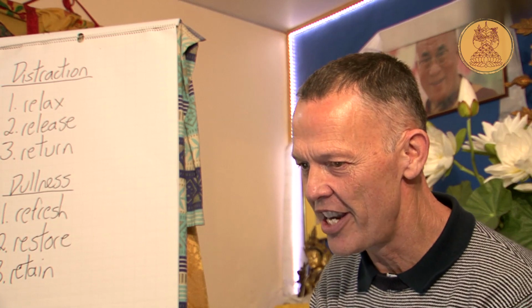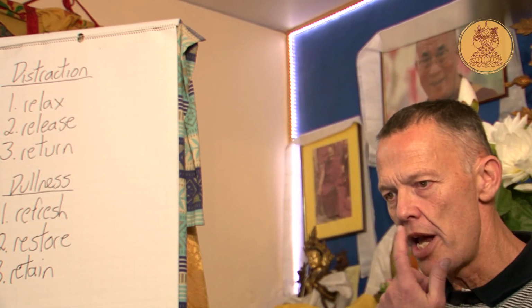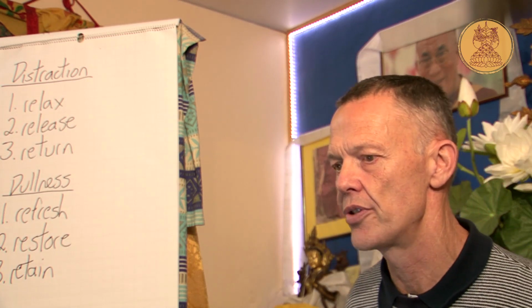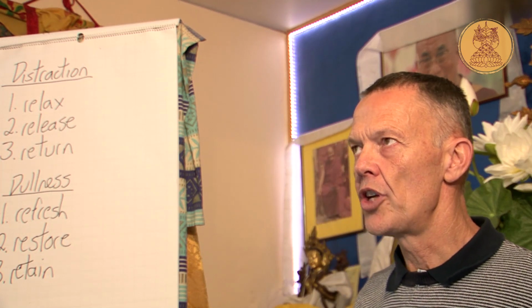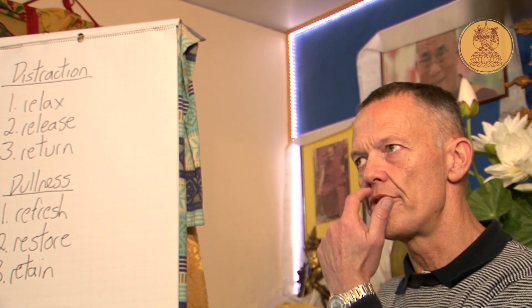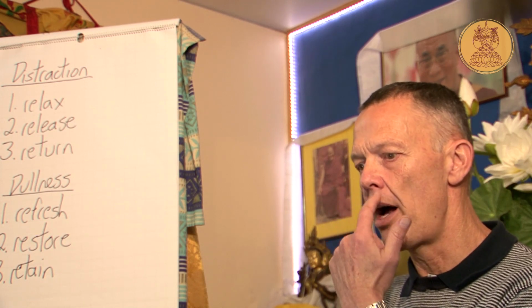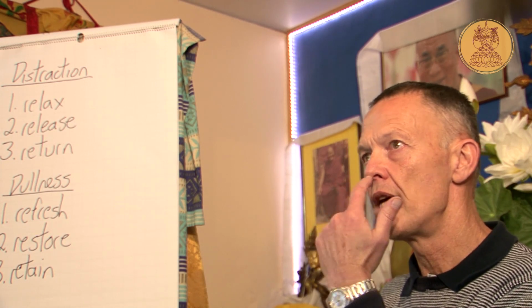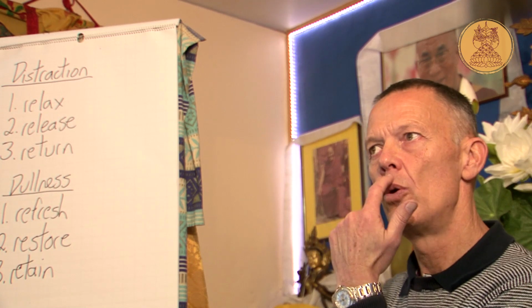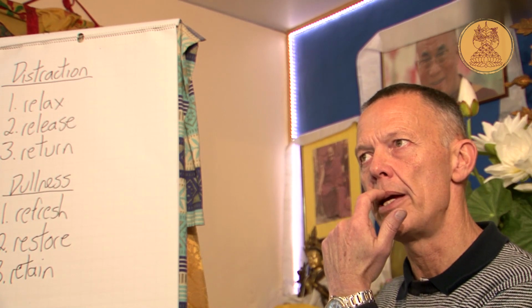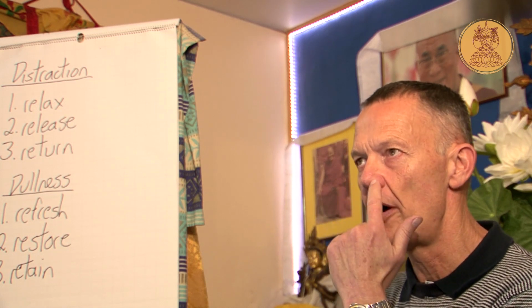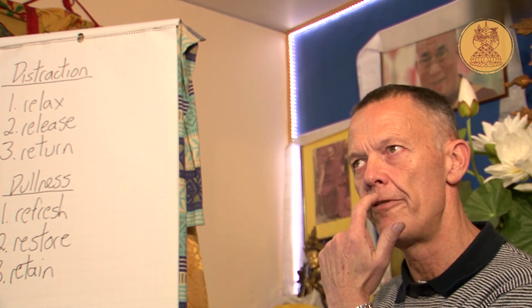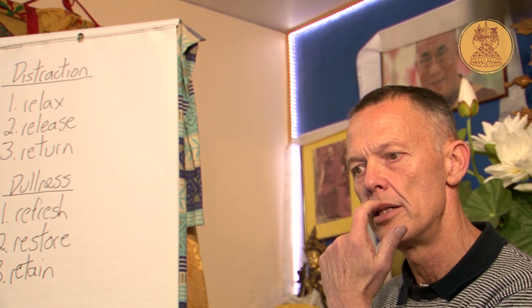Okay, let's go back to the next practice. So what I want to do now is focus at the entrance of the nostrils. When we say to focus at the entrance of the nostrils, we're talking about either focusing at the actual entrance of the nostrils or this little area above the upper lip. So anywhere in this area here, whatever you find easier. Some people find the actual entrance easier. Some people find this little area here easier.